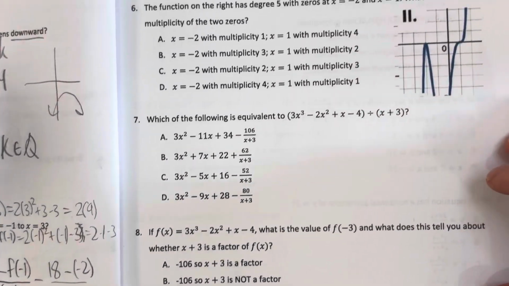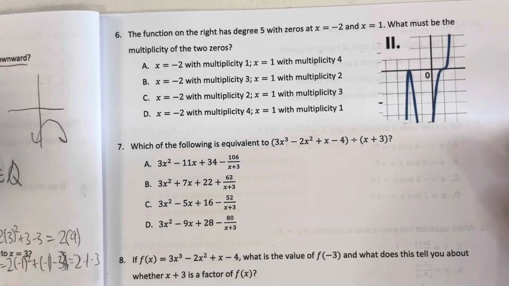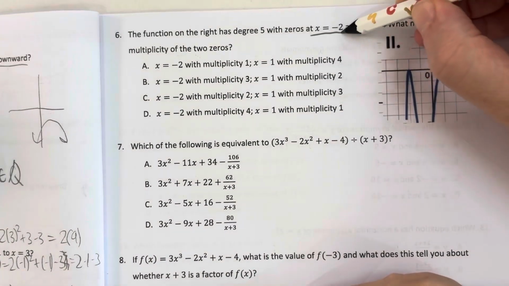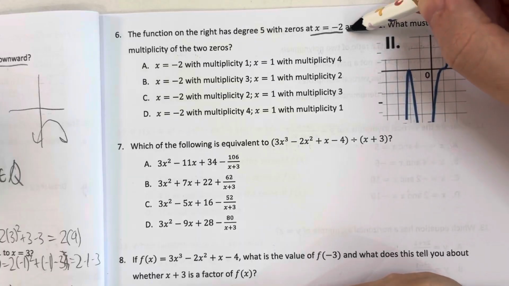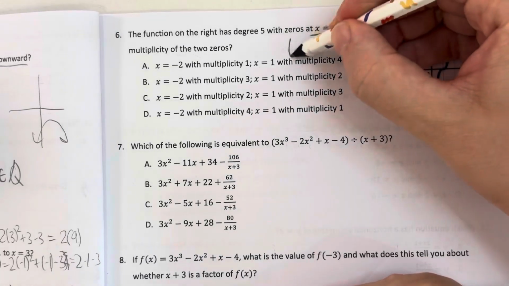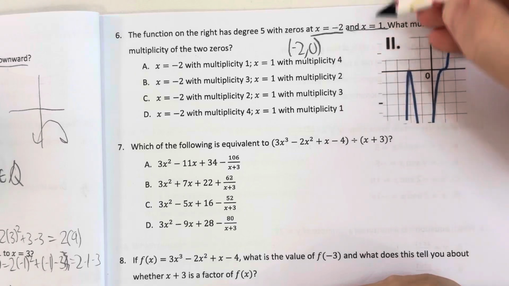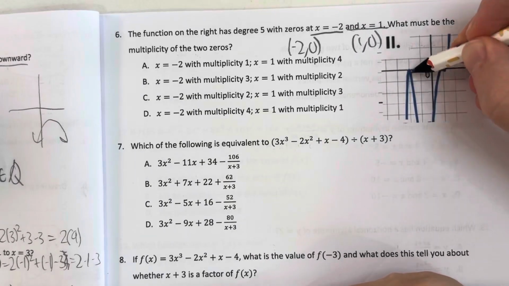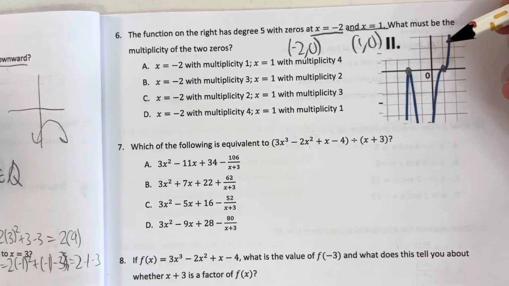Multiplicity. Okay, so here it's based on a few facts. 1. Zeros at x equals negative 2 and x equals 1 means we've got x-intercepts at (-2, 0) and (1, 0). Okay, that's clear from the graph.